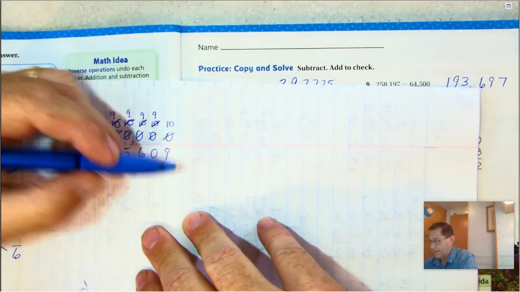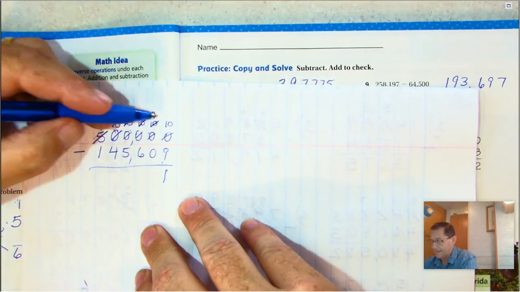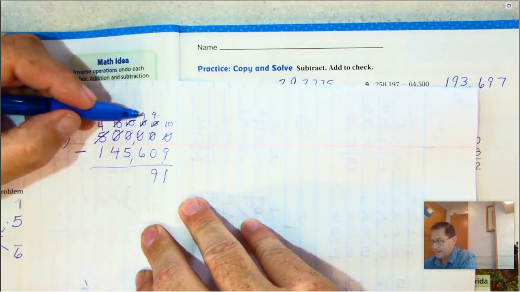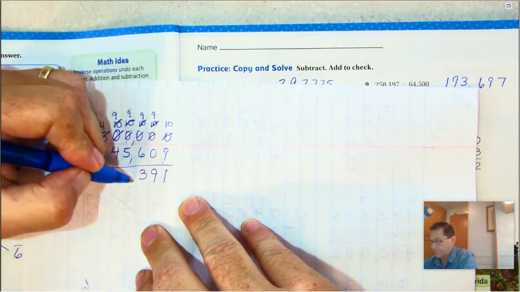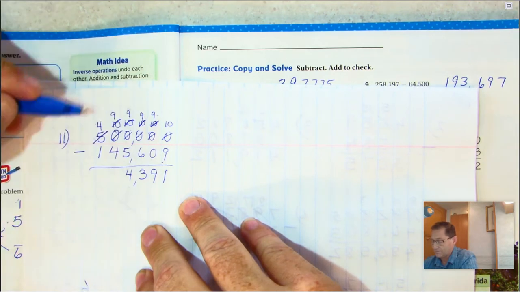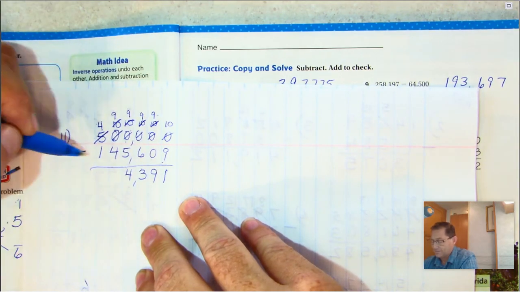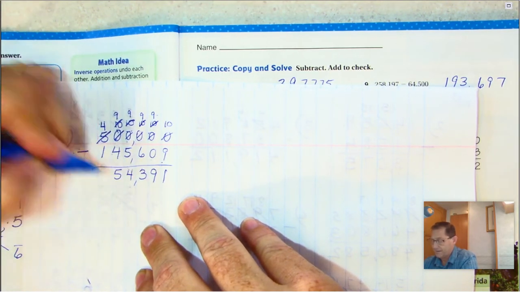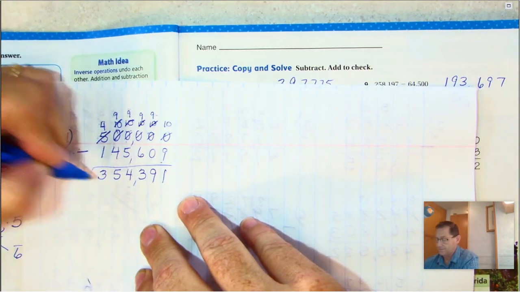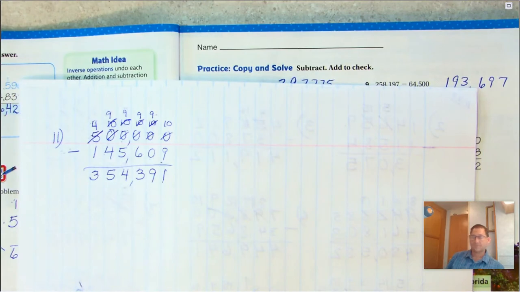10 ones take away 9 ones is 1. 9 tens take away 0 tens is 9. 900 take away 600 is 300. 9,000 take away 5,000 is 4,000. 9 10,000s take away 4 10,000s is 5 10,000s. 400,000 take away 100,000 is 300,000.